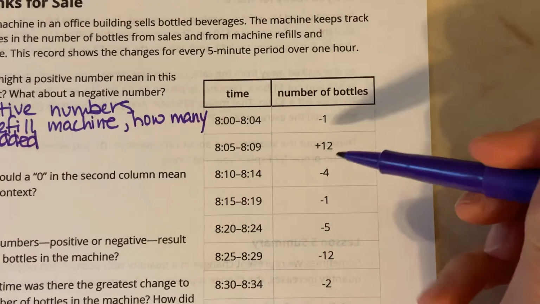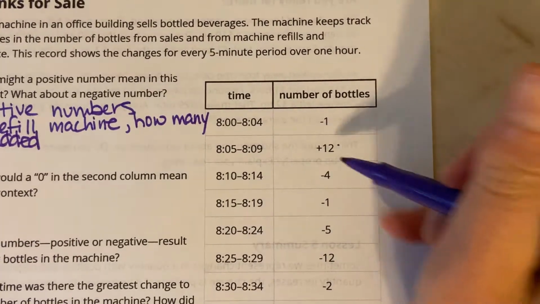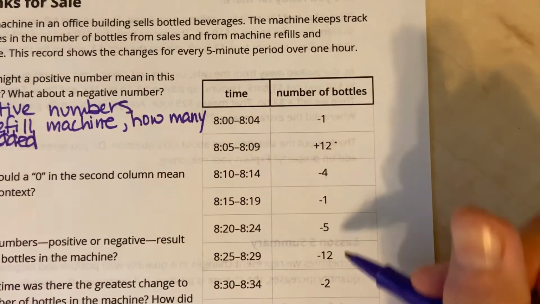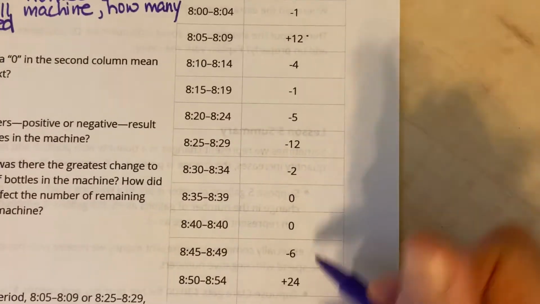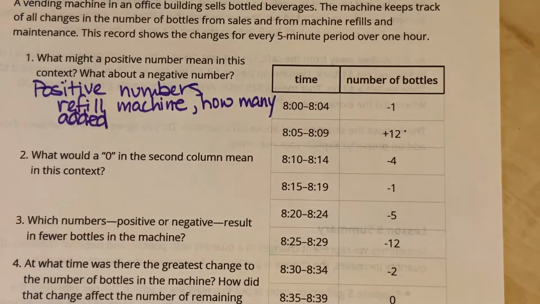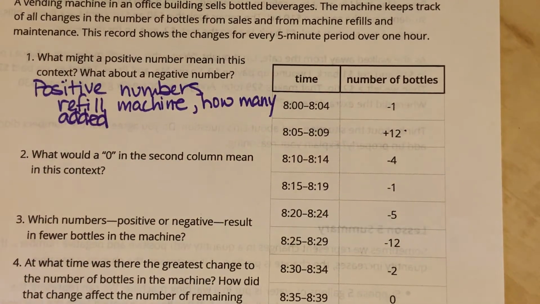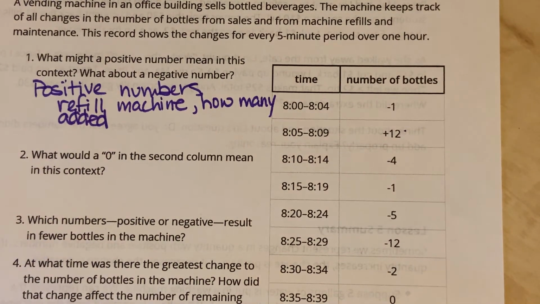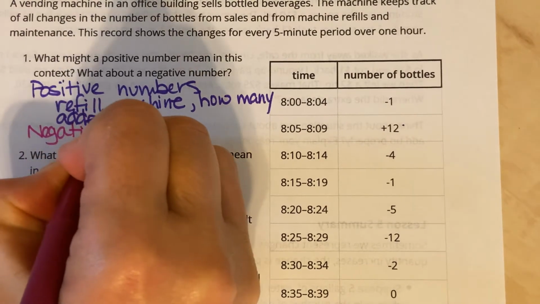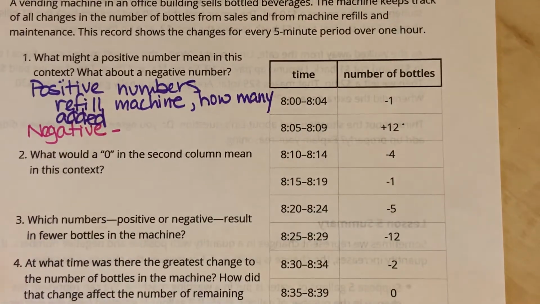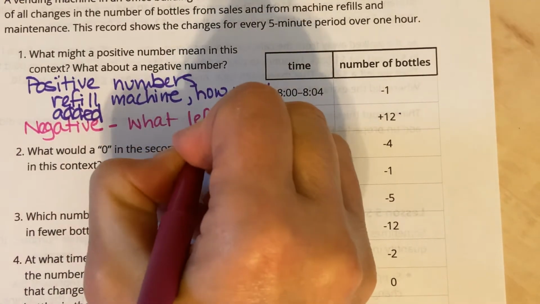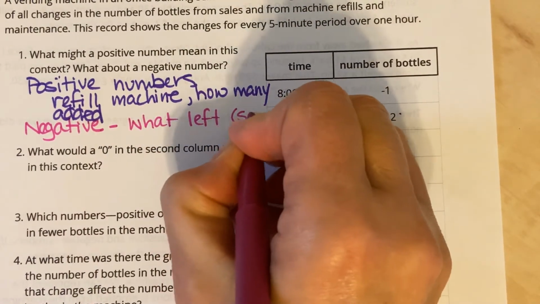So when I'm looking at the positive number, like positive 12 and positive 24, it looks like they added 12 bottles of whatever it is here. They didn't sell on the zeros, and they added 24 more bottles here, okay? So the negative numbers are going to be what they sold or how many were bought, okay? So the negative would be how many left the vending machine. I'm going to say left as in sold.